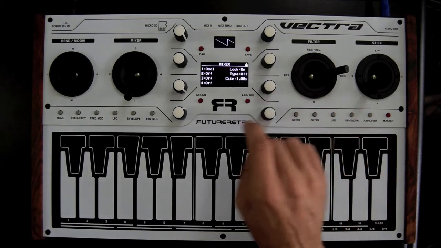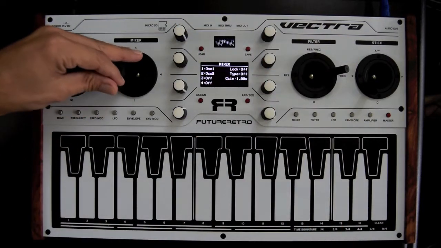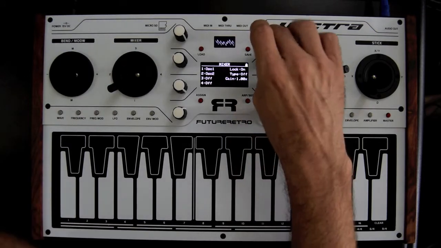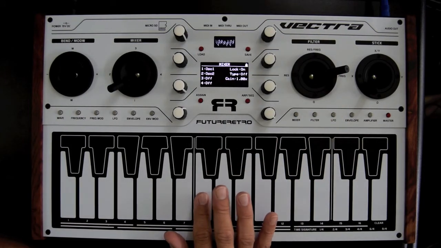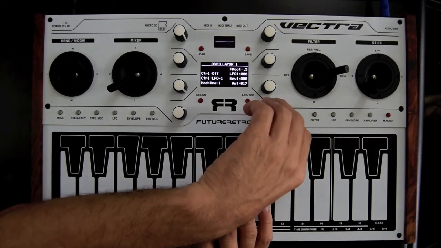Let's go back to our mixer, turn up oscillator 2, turn our mixer off, so we're going to get an even blend of oscillator 1 and 2. So every time I hit that, a new random value is affecting this slightly.